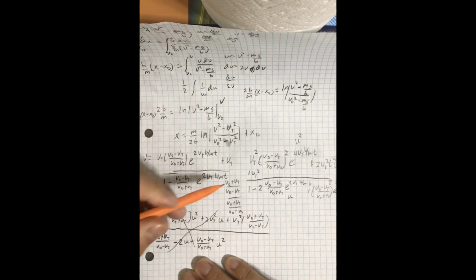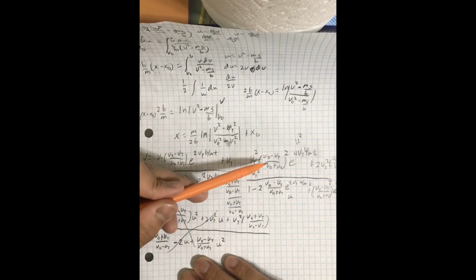Instead, we're just going to leave the bottom in parentheses and see if we can use synthetic division to get something out of the numerator.